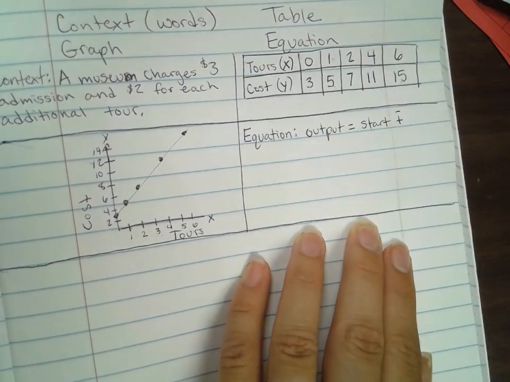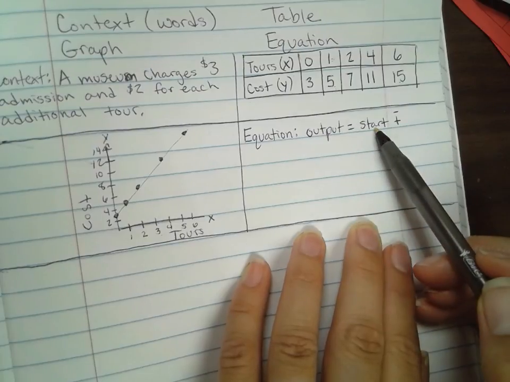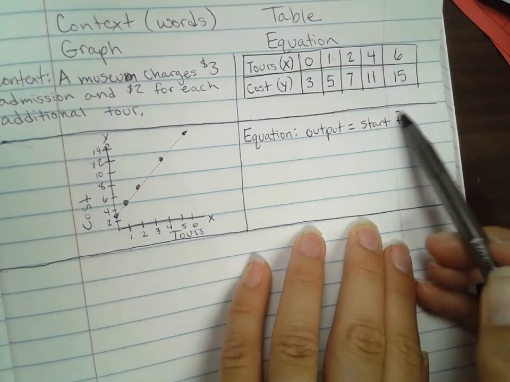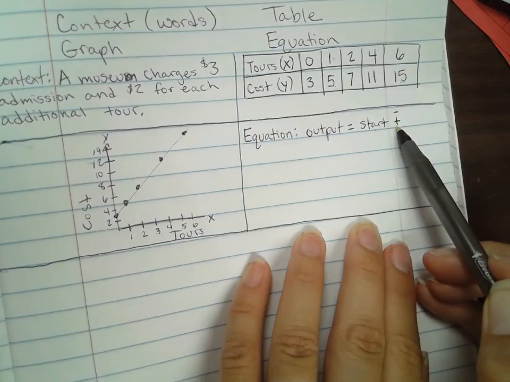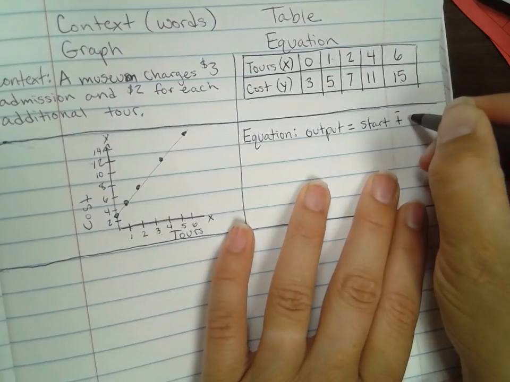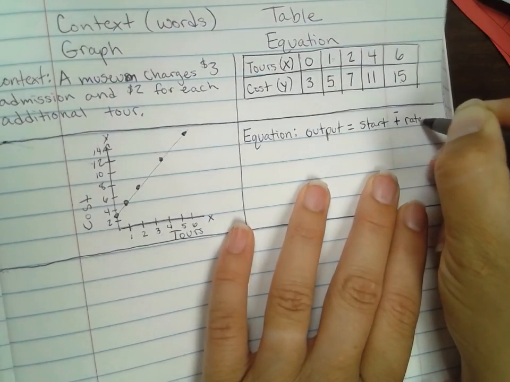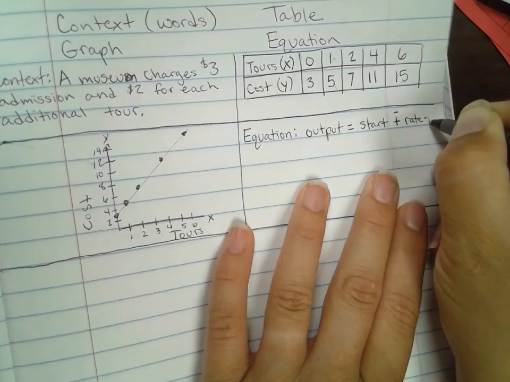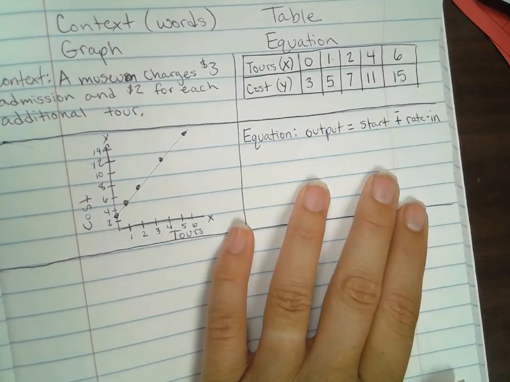If it's going down, it's minusing, right? Okay, so the starting point, remember how we always start somewhere? And then it's either going to go up or down. That's why the plus or minus. The rate times input. I'm just going to write in because I can't quite fit it.